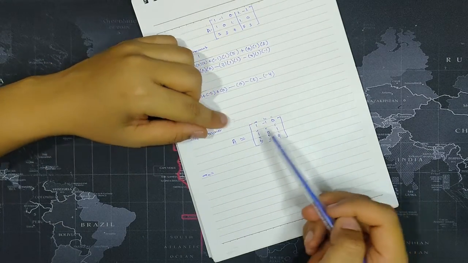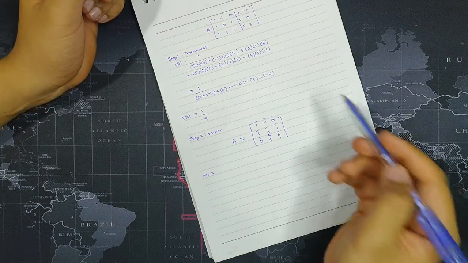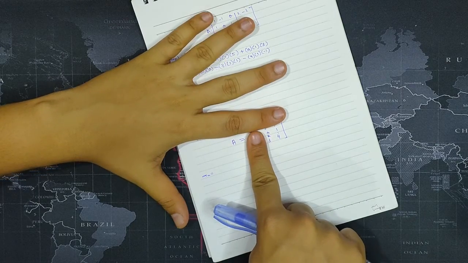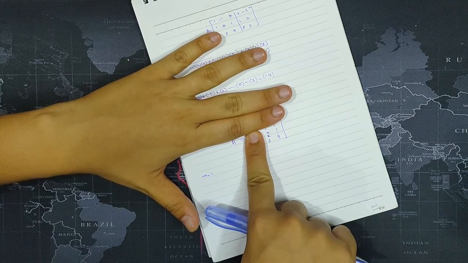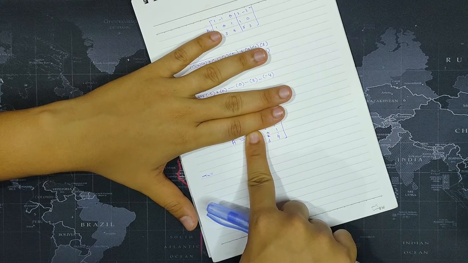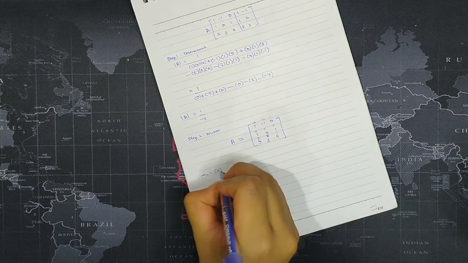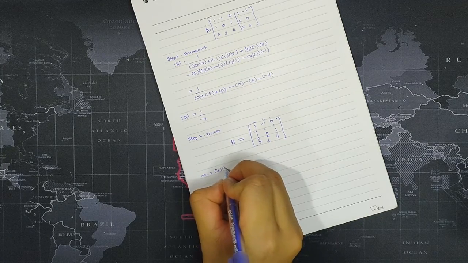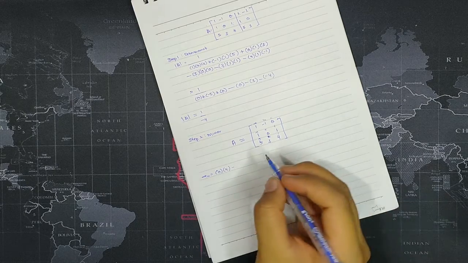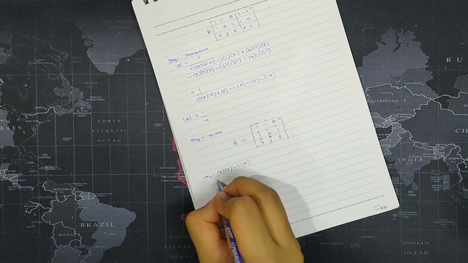If we touch A, all the row and all the column of A we close, this one and this one. So it leaves E F H I. We use the concept of AD minus BC, that means E times I minus F times H. E is 0 times I is 4, minus F is 1 times H is 3.